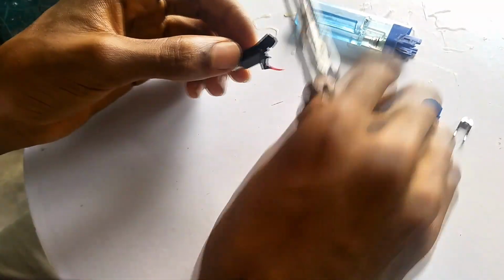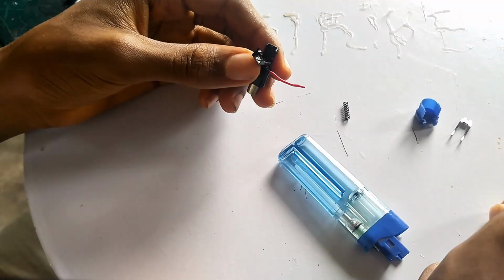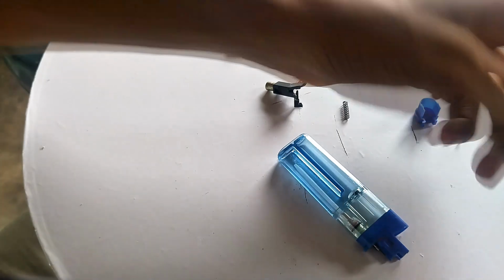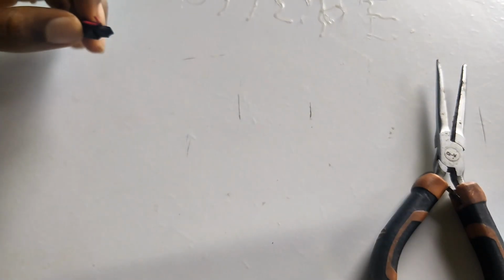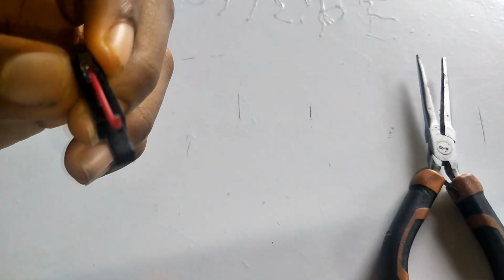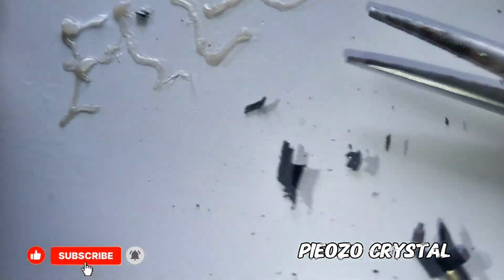I was expecting something like a shiny whitish beautiful magic crystal, but this is not the type of crystal. The crystal found inside the lighter mechanism is not shining white or anything like that. So yeah, it's the crystal, and the project is a success.